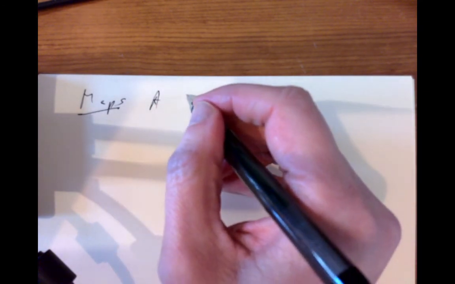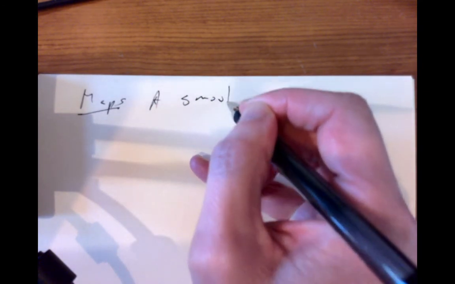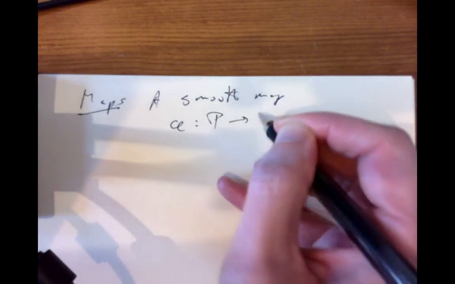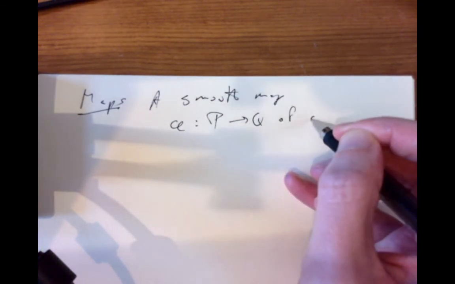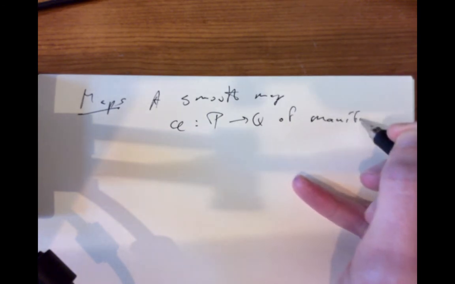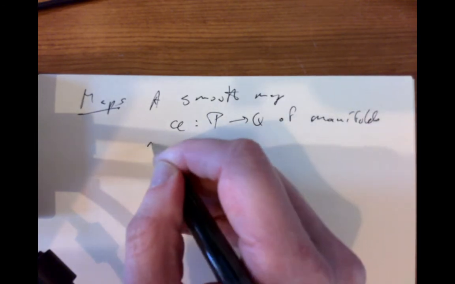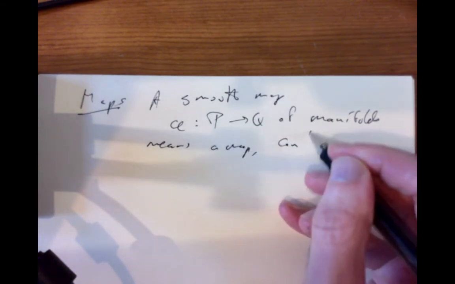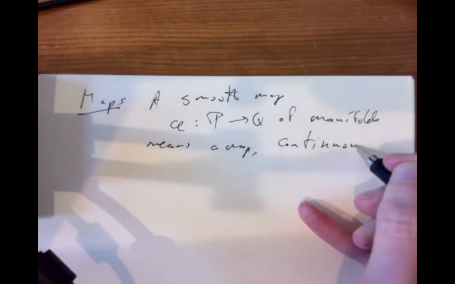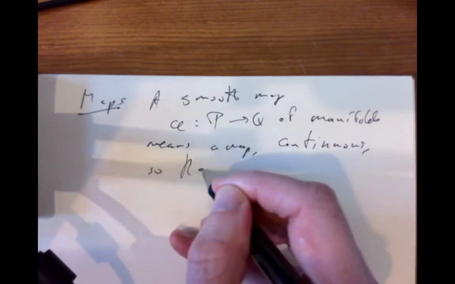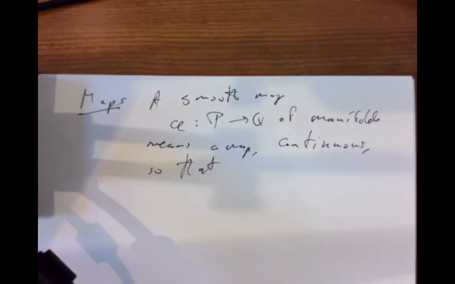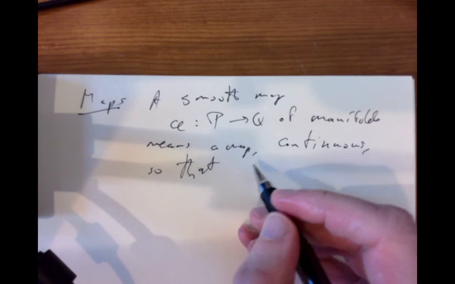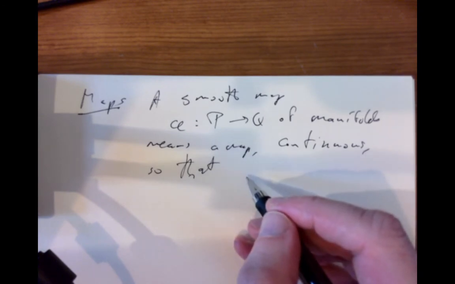A smooth map. Let's say phi takes P to Q, where P and Q are manifolds. It means a map continuous in the topology. And when I say map from now on, they'll always be smooth maps. So what? So that when we take charts, it looks smooth in the charts.